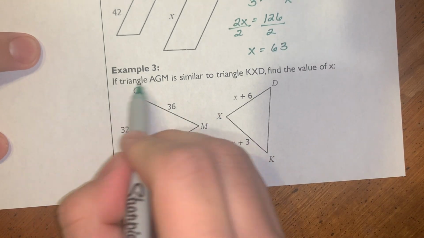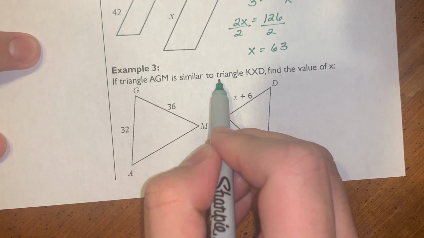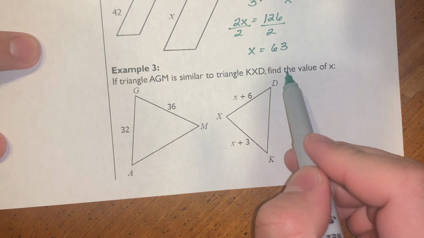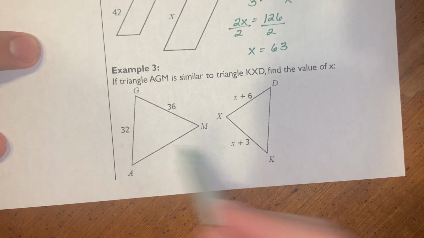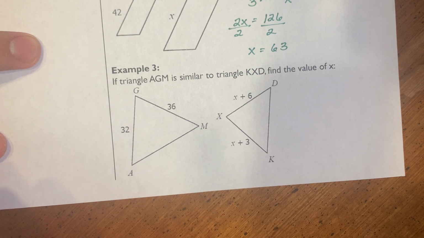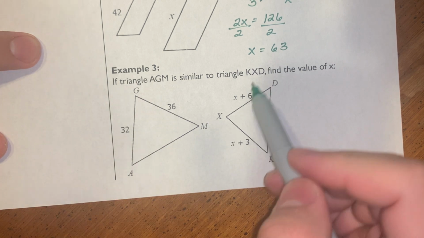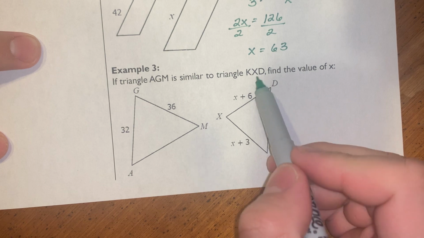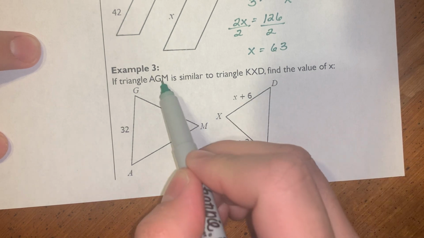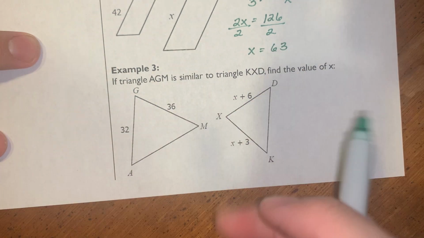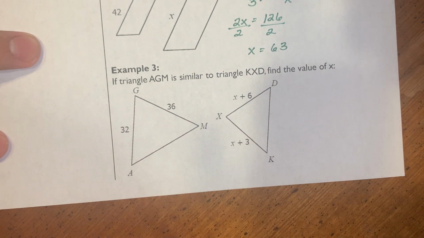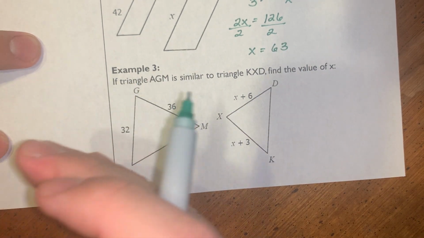Here it says if we have triangle AGM is similar to triangle KXD, find the value of x. Here's another situation where some of you are probably good enough to where you can be like, oh, I'll just look at XD and that corresponds to GM, so this corresponds with that. I highly recommend that you just redraw your triangles. Take the time. It wouldn't take you more than a minute to do it.